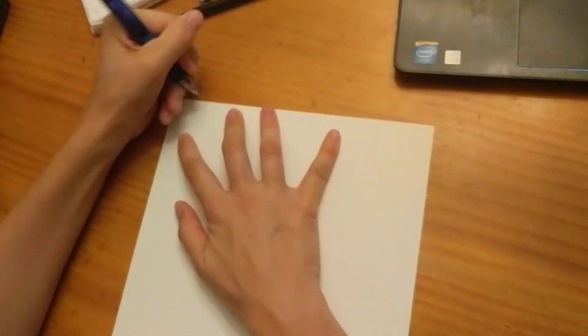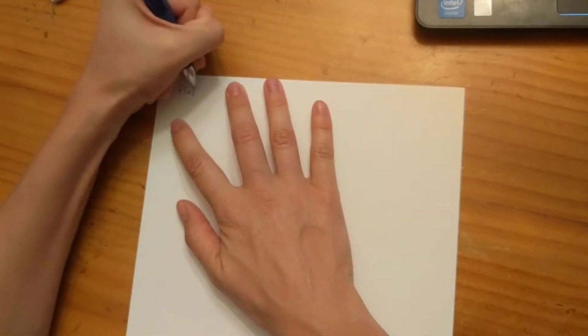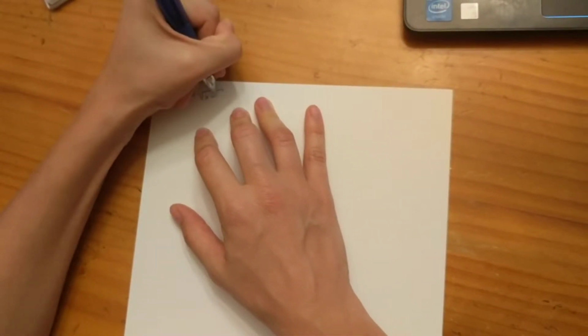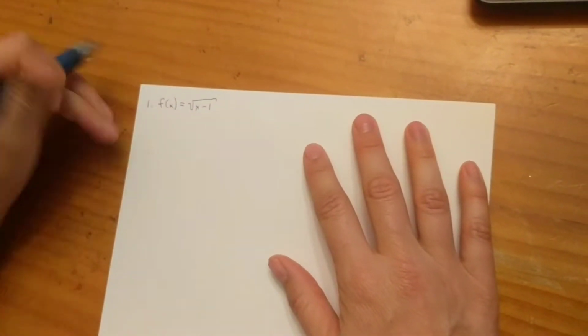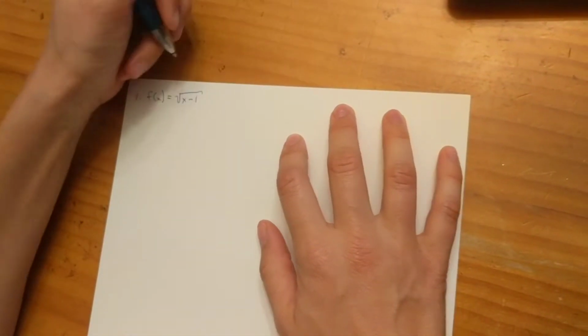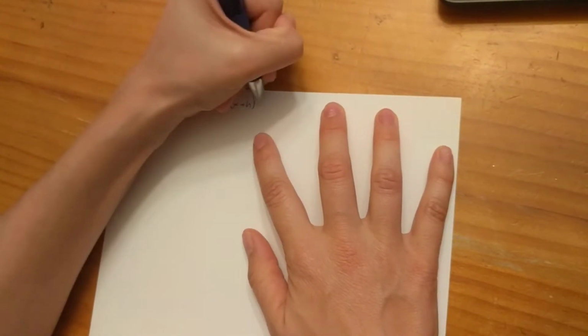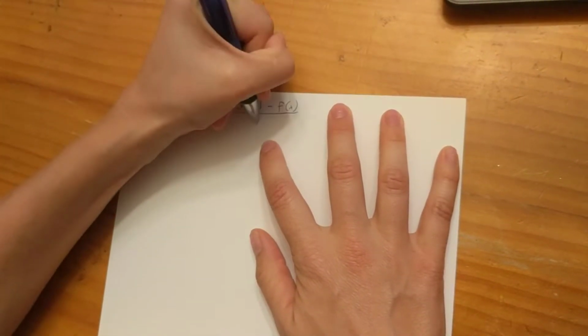So our first formula, we've got f of x equals the square root of x minus 1. The formula to find the difference quotient is f of x plus h minus f of x, over h.